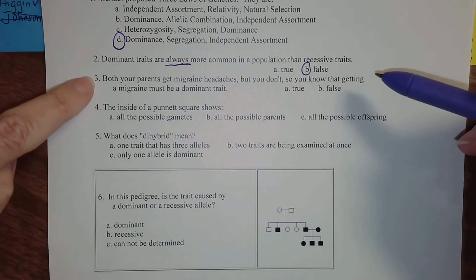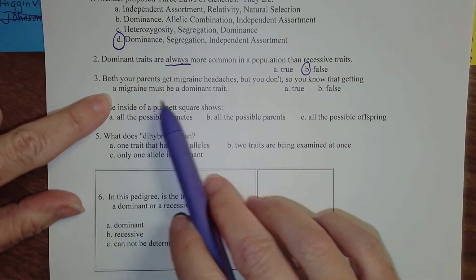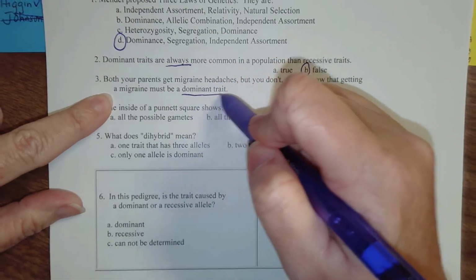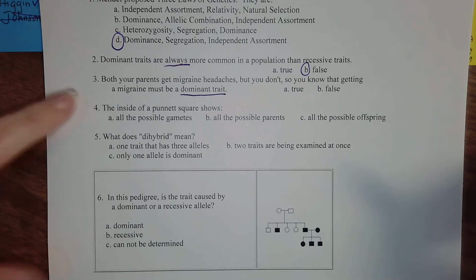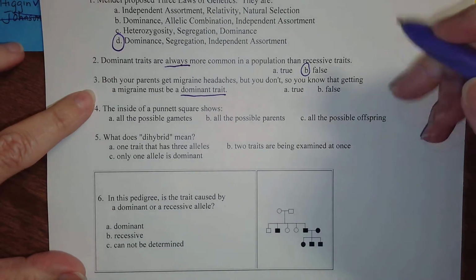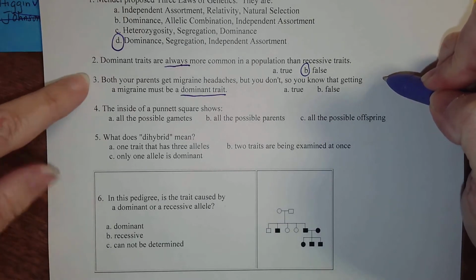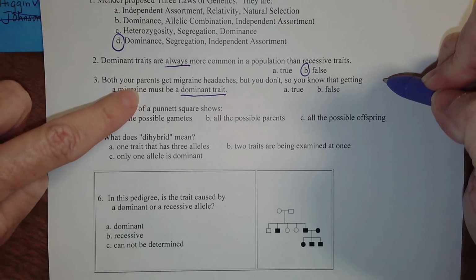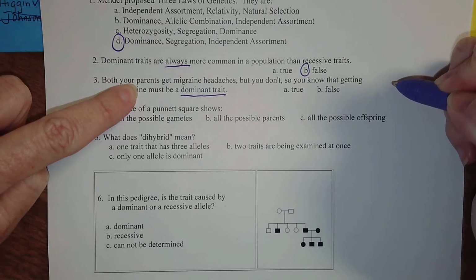All right. So for this one, both your parents get migraines, but you don't. So you know that getting a migraine must be dominance. For that one, first of all, you have to assume that migraine is caused by a single gene, which it's not, but anyway. There's a couple ways you could have approached this. If both of your parents get migraines, but you don't, one way you could look at it is this.